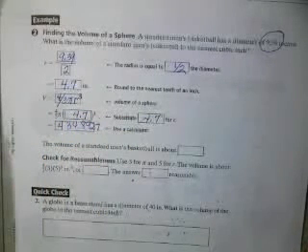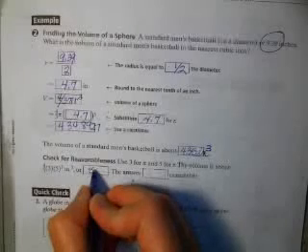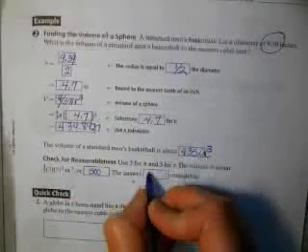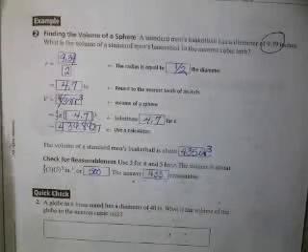Okay, you should get 434.8927. Okay, so the volume is about 435 cubic inches. Remember, volume is cubic units. So if we want to check for reasonableness, we can do 4/3 times 3 times 5 cubed, which gives us 500. So the answer, 435, is reasonable.